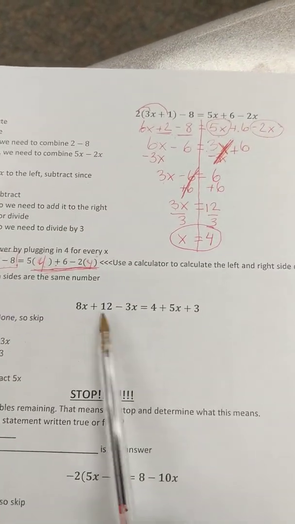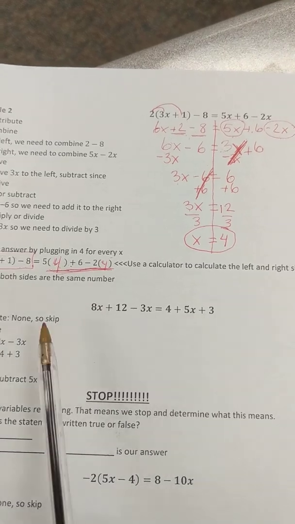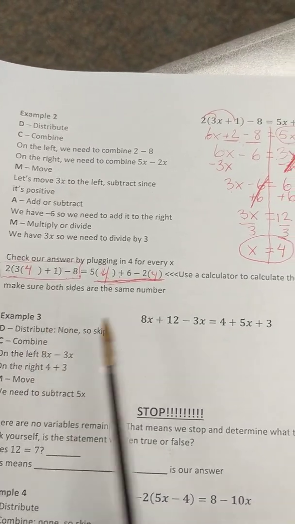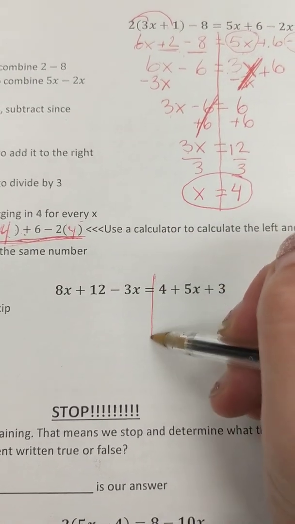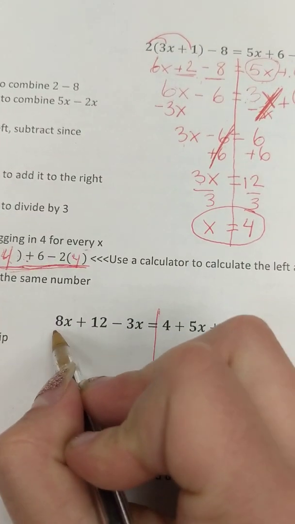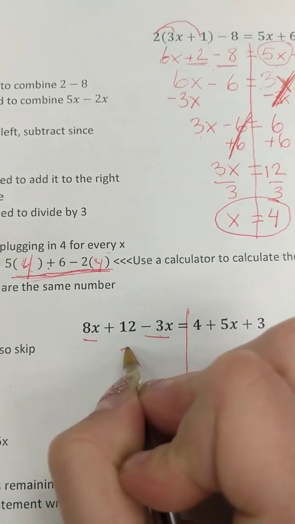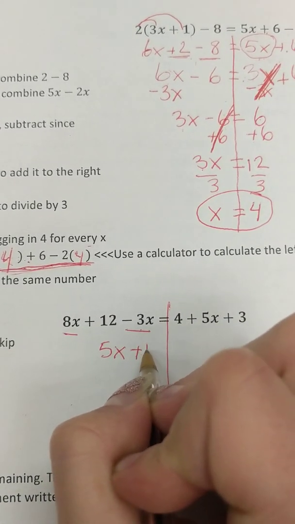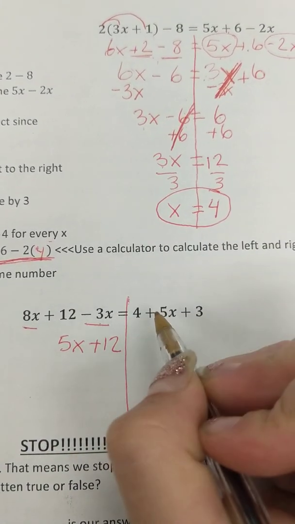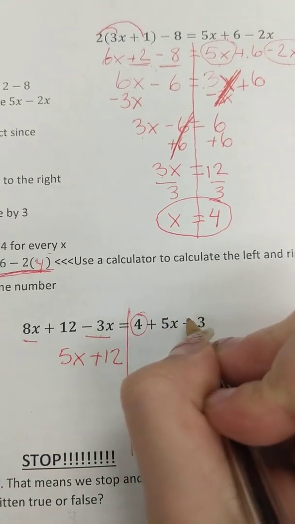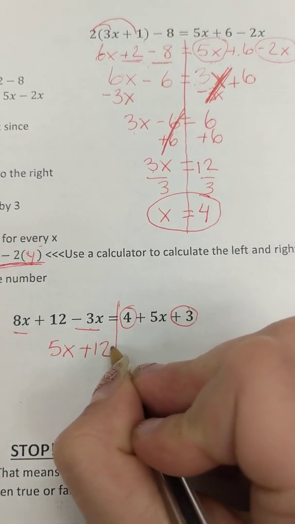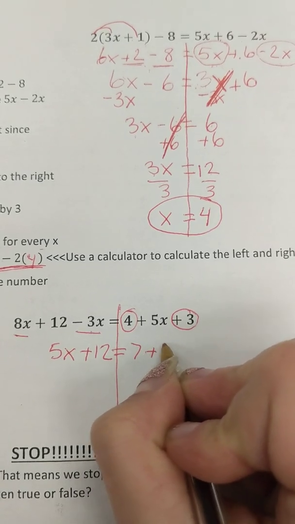Distribute. I don't have anything to distribute. Combine. I'm going to look for my like terms. On the left, I have x minus 8x minus 3x, which is 5x plus the 12. On the right side, I have 4 plus 3, so equals 7 plus 5x.